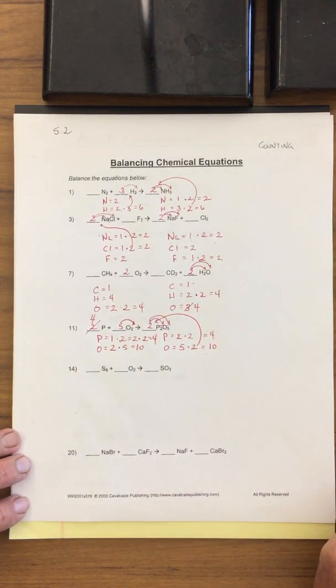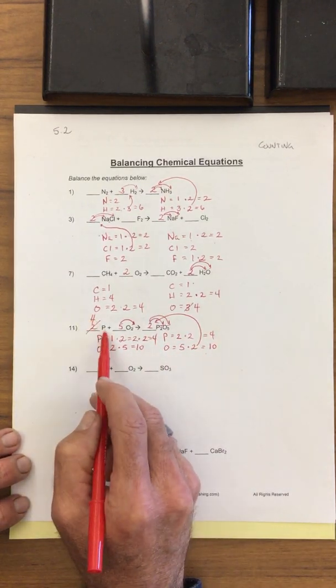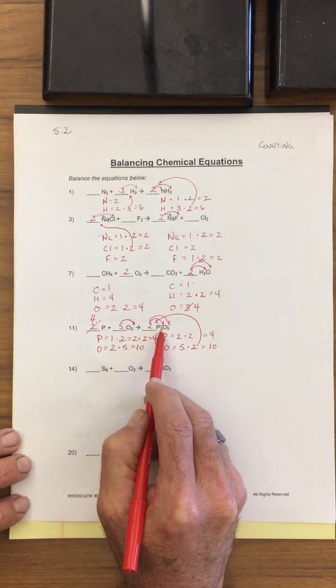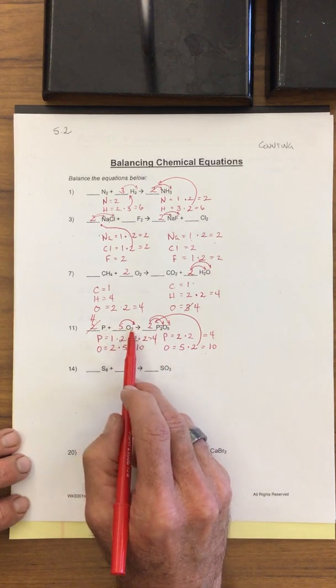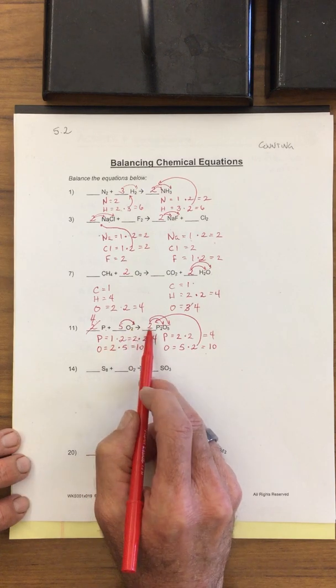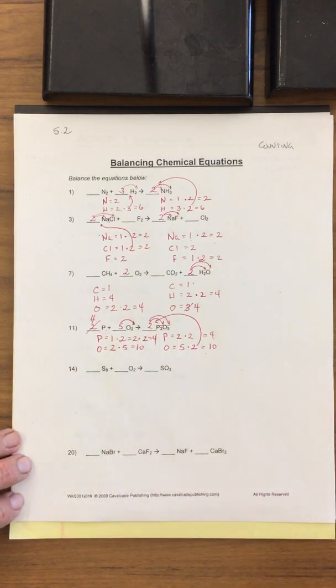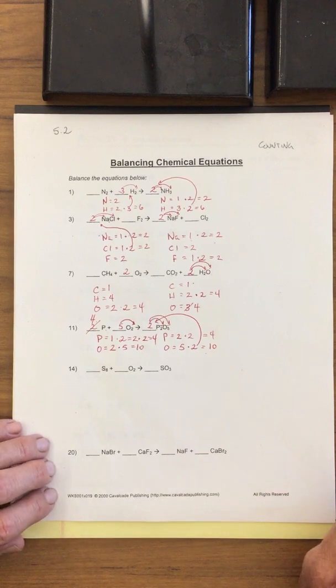So since this one was tricky, let's go ahead and check. We have 4 phosphoruses. Here we have 2 times 2, or 4 phosphoruses. Here we have 5 times 2, which is 10 oxygens. Here we have 2 times 5, which is 10. That one is balanced. So that one was a little bit tricky as well. On to the next.